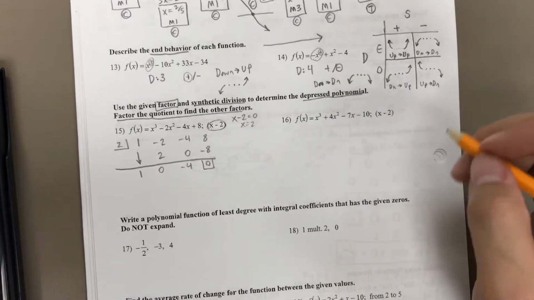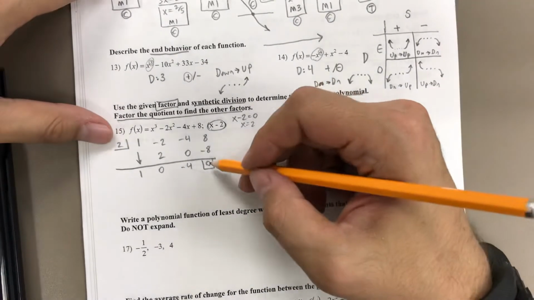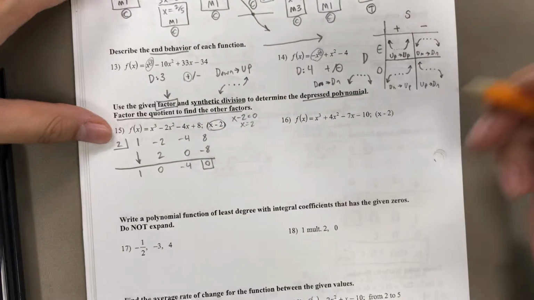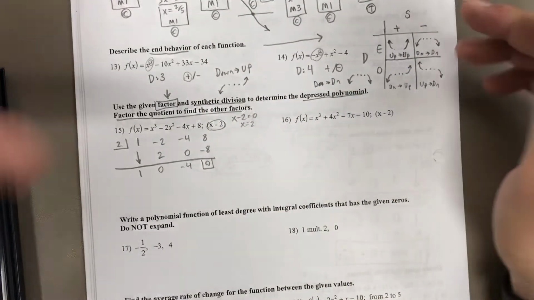We should expect a remainder of 0, because we're told that this is already a factor of the polynomial. So we should get a remainder of 0.